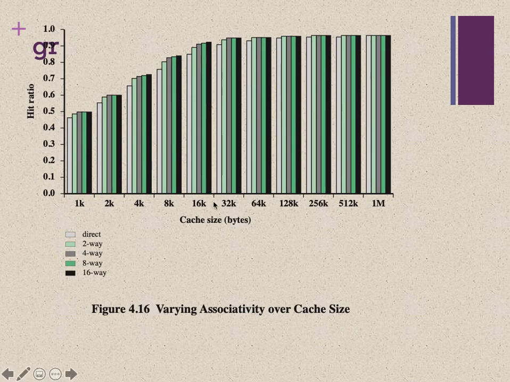But as we increase the cache size, for example 32K, direct and 2-way associative have lower hit ratio, but the hit ratio is increased for 4, 8, 16. And I think it keeps increasing until even 1 megabyte, where direct mapping and 16-way set associative are the same.